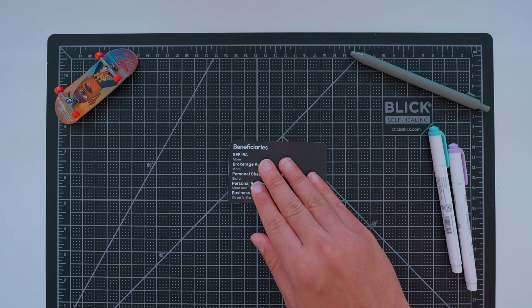The last item here is the beneficiary check, which basically just confirms that our beneficiaries are listed the way we want them to be listed.